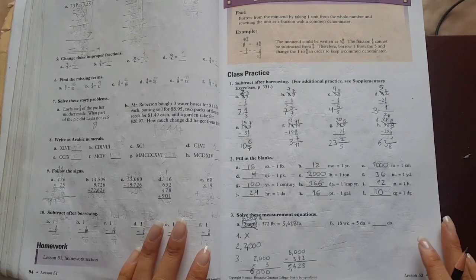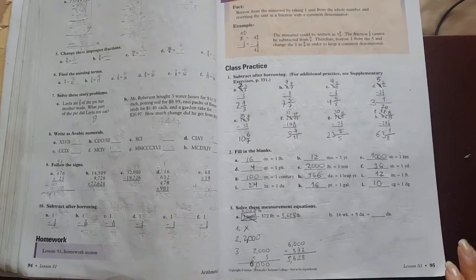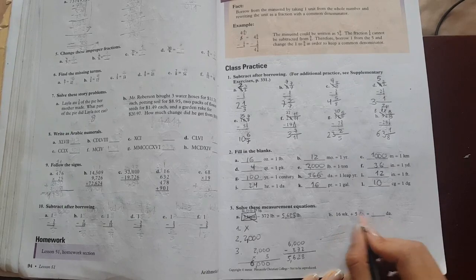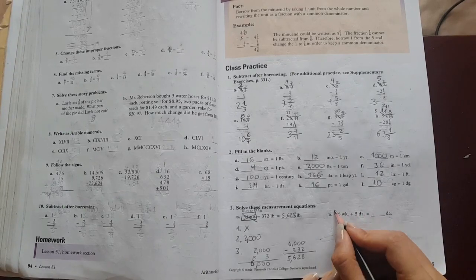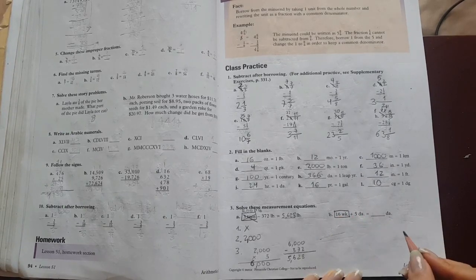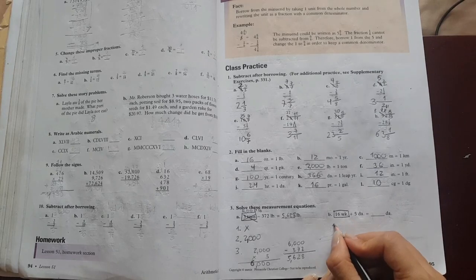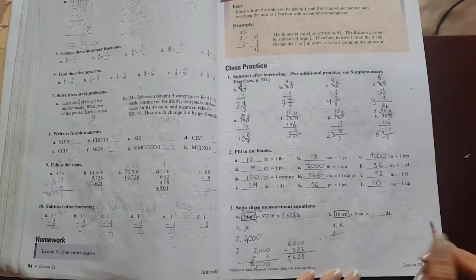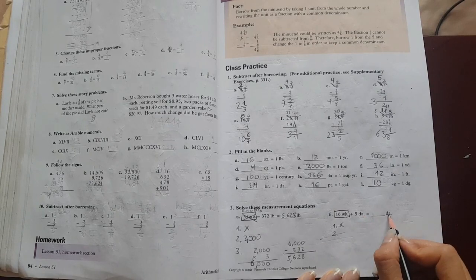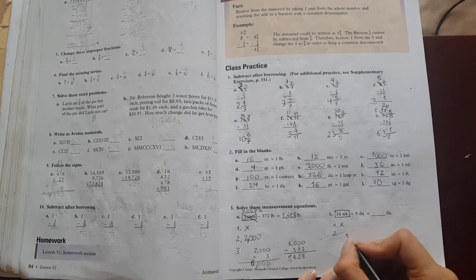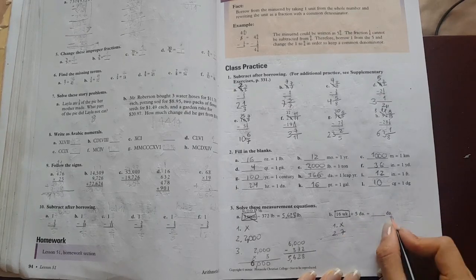And now let's move on to the next one. In the next one, we have the answer in days. So which one do I have to box? ¿Cuál tengo que encerrar? 16 weeks. This is the patito feo. So do I go from smaller to larger or larger to smaller? Larger to smaller. So what do I have to do? Multiply. Point number 2. How many days has 1 week? 7. Una semana tiene 7 días.